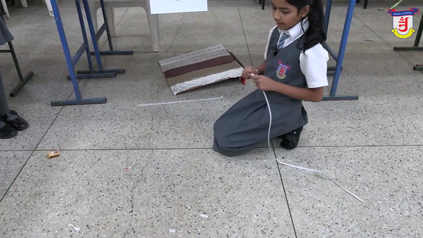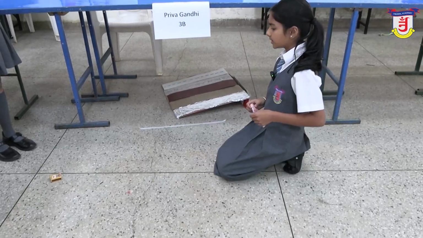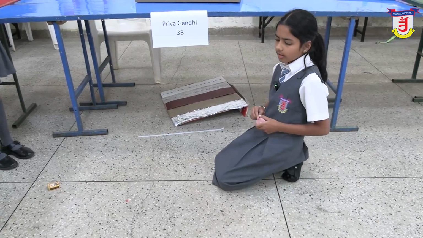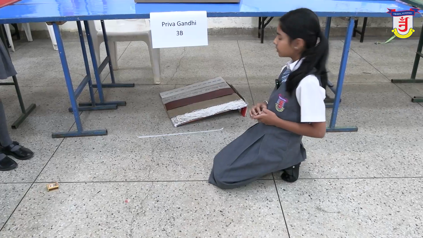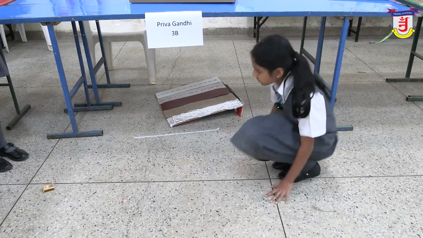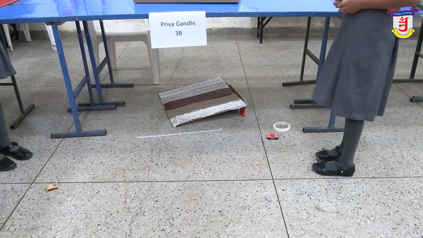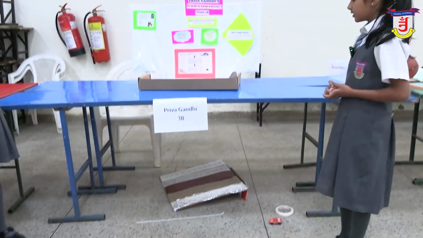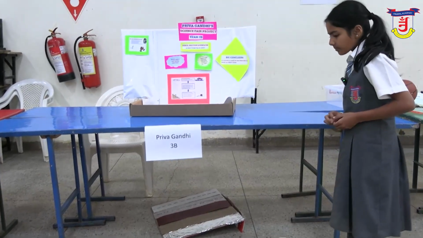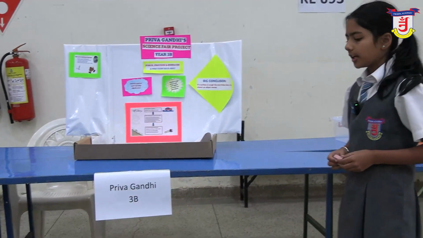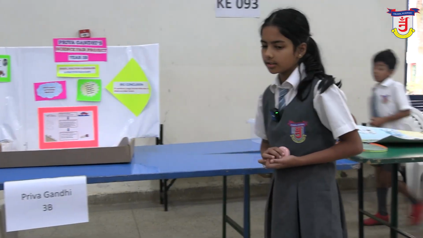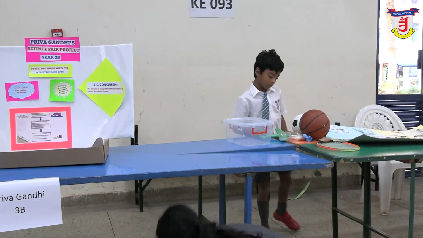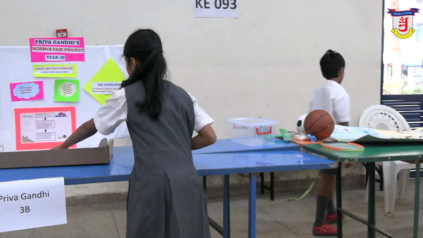By the end of my project, we've all learned that smoother surfaces create less friction, so the smooth surfaces allowed the car to move further because they create less friction. But the rougher surfaces created more friction, so the car wasn't able to move as far as the smooth ones. Thank you.